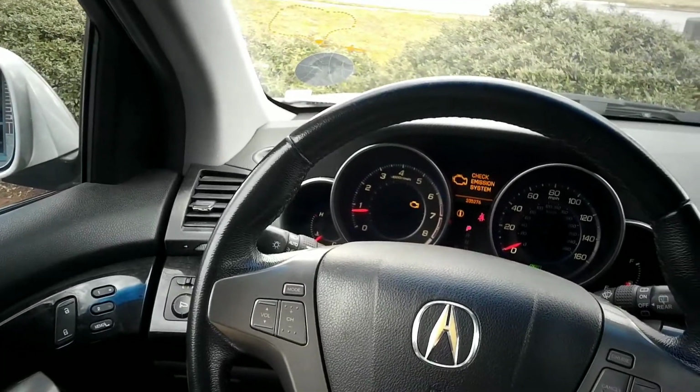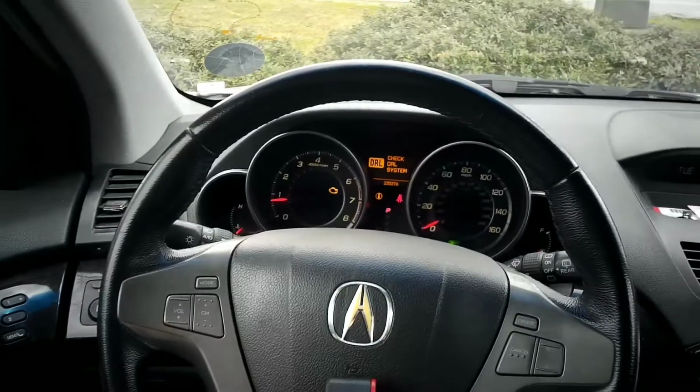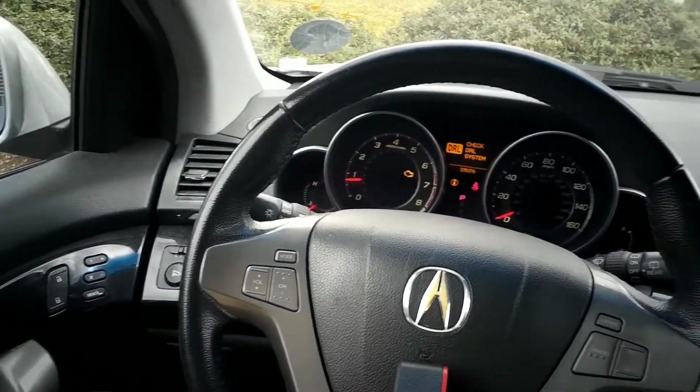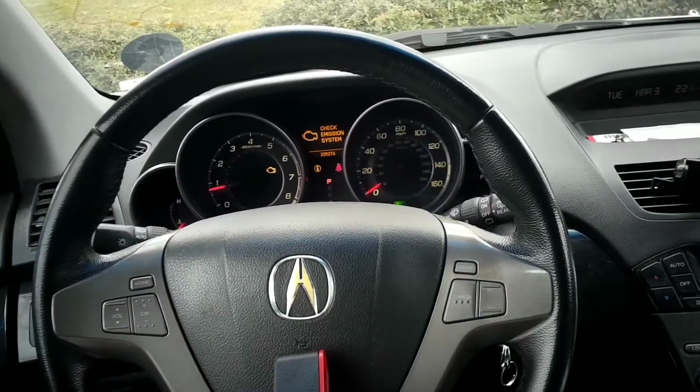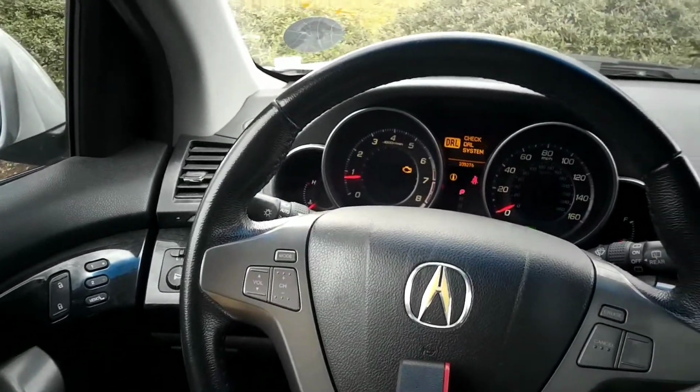I'm here to do a diagnostic on a 2009 Acura MDX. Customer complained while driving down the road the check engine light came on. No drivability concerns. They say the car's been running fine just up until, I think they said last night on the way home from the gas station, the light popped on.